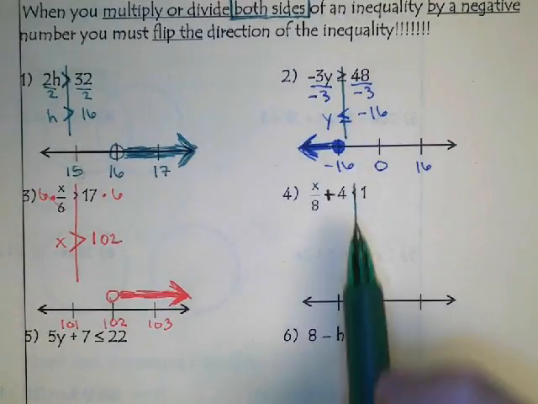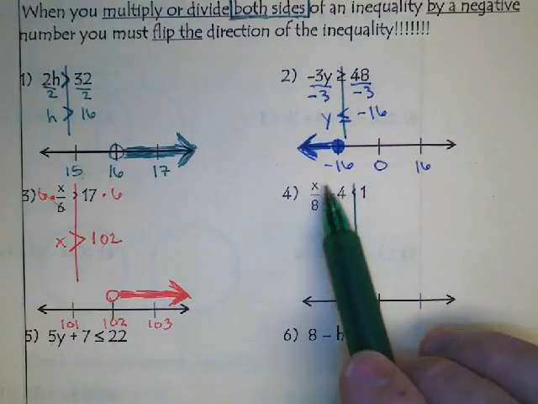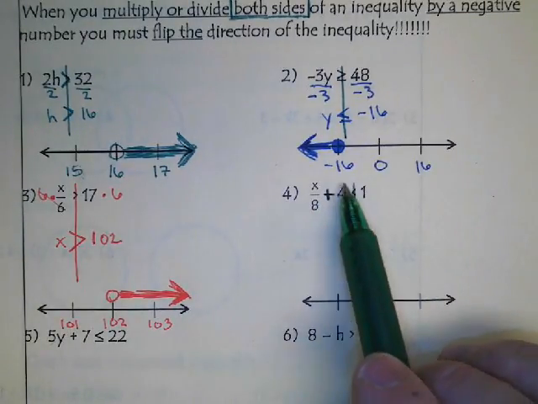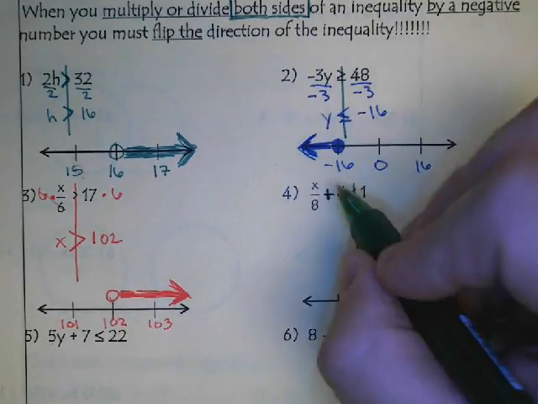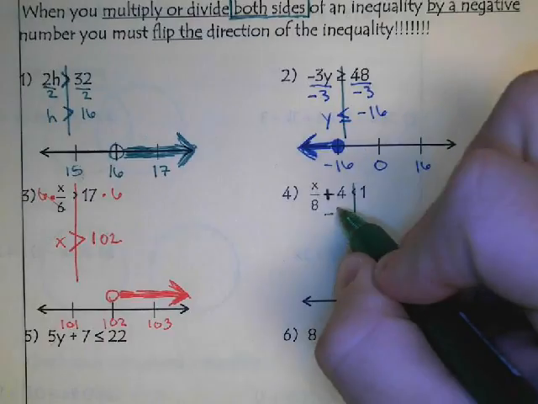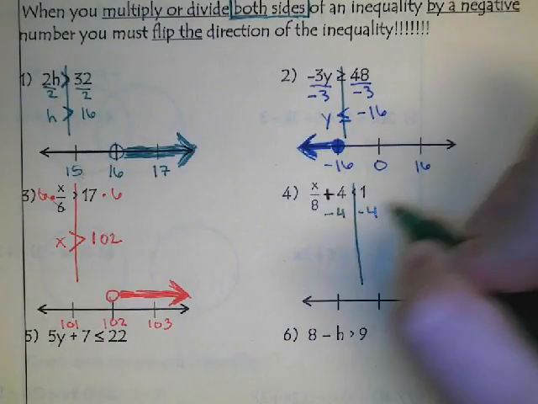This is going to be 2 steps. I'll use my additive inverse to get rid of the 4 first, and then we'll use the multiplicative inverse, multiplying both sides by 8 to get rid of that 8 second. So first I want to subtract 4 from both sides.